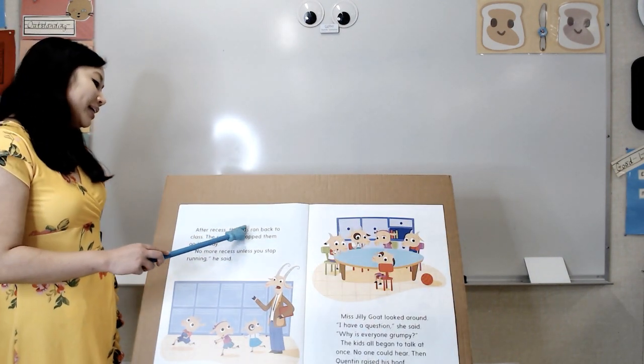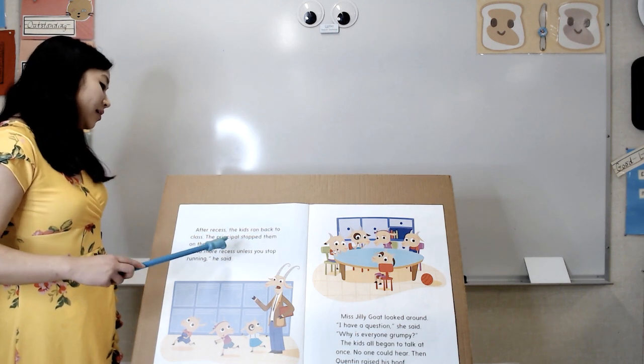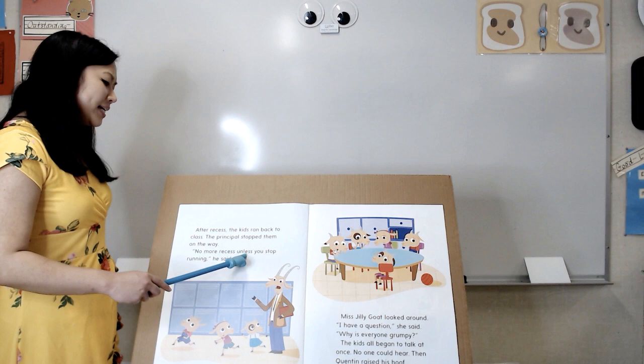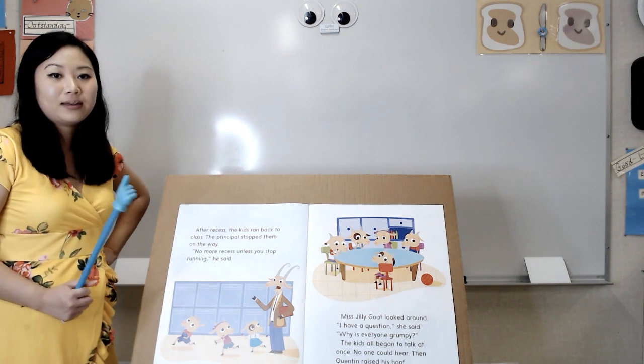After recess, the kids ran back to class. The principal stopped them on the way. "No more recess unless you stop running," he said.